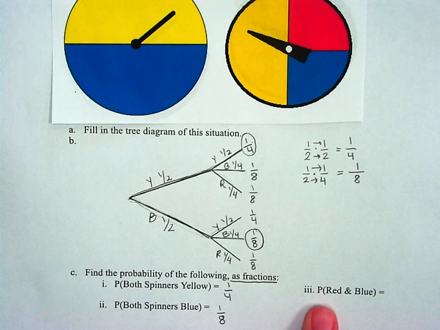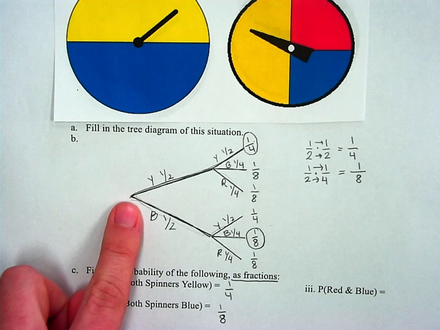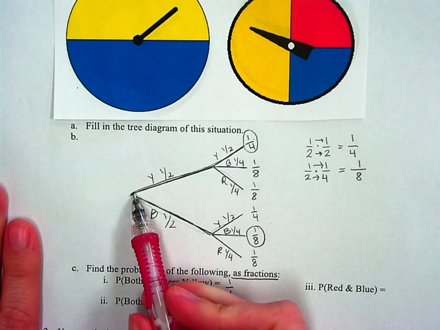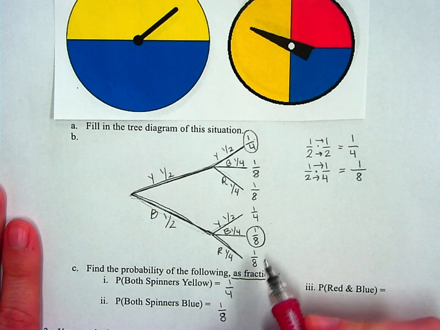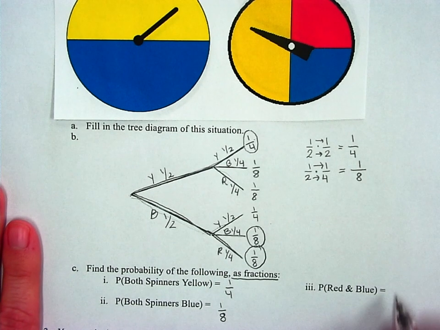And then what is the probability that we get a red and a blue? Okay, I know on the first spinner I can't get a red, so it's going to have to be the blue on the first spinner and a red on the second spinner. So that path would also be 1/8.